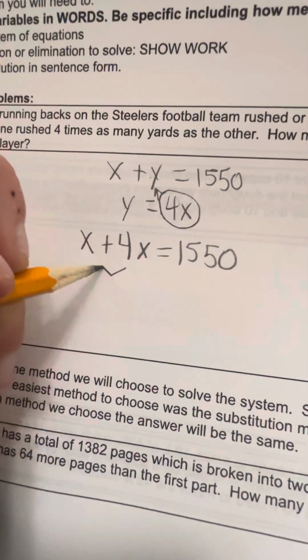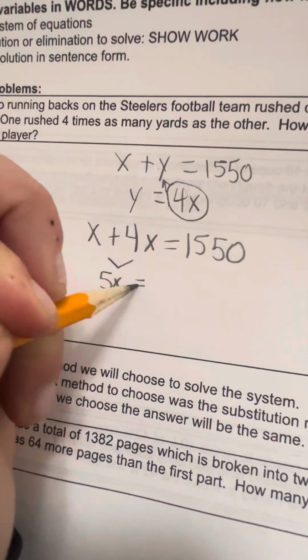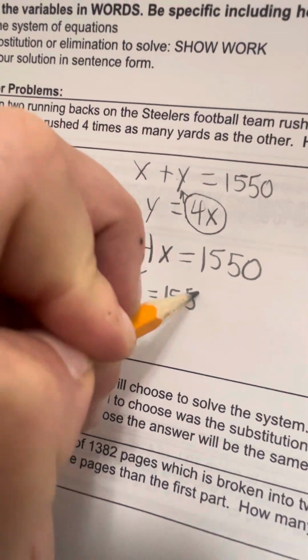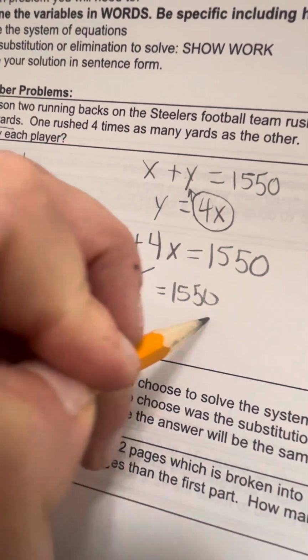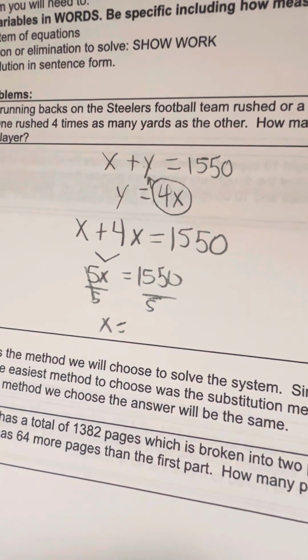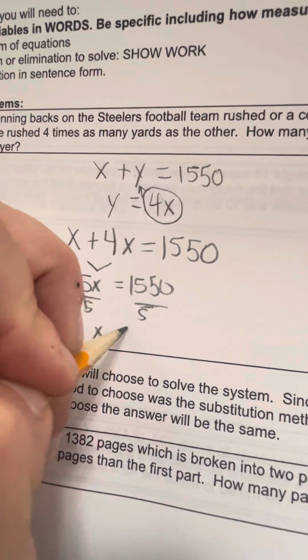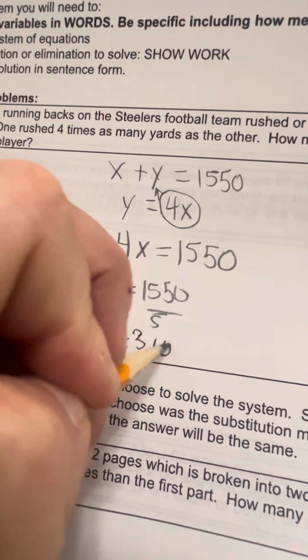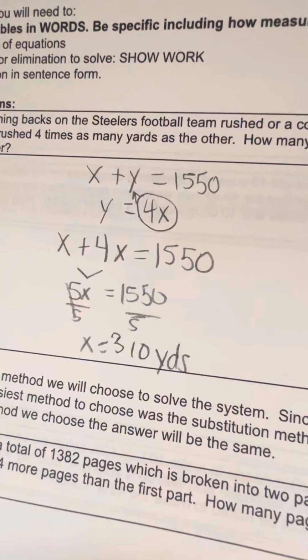Together, those combine to be 5X equals 1,550. Then we want to divide both sides by 5 in order to get X alone, and X is going to end up being 310 yards. So that is the first one.